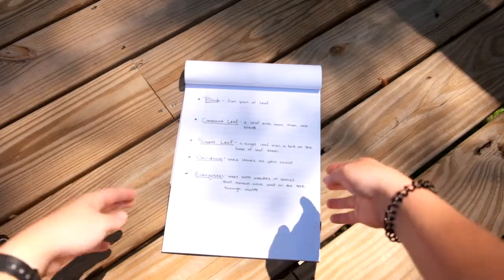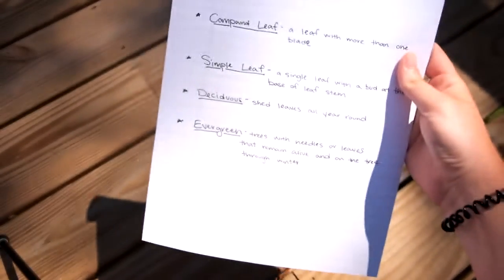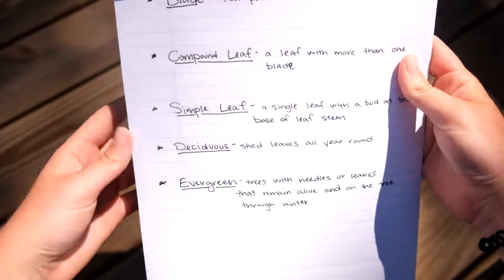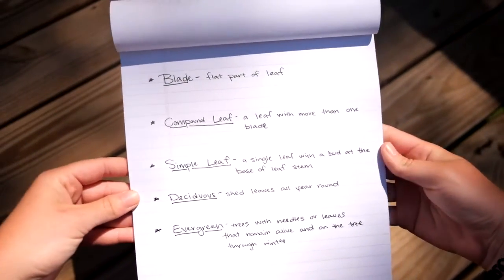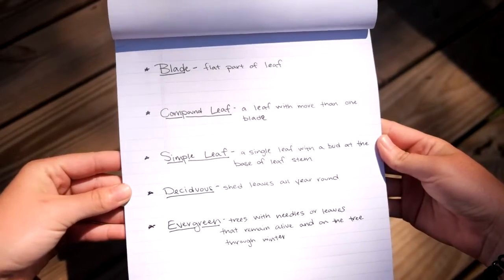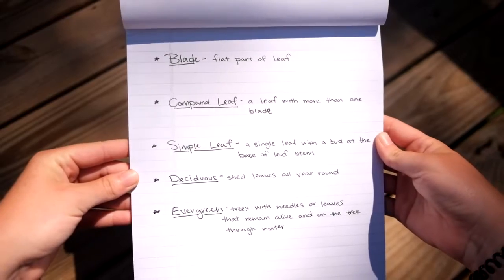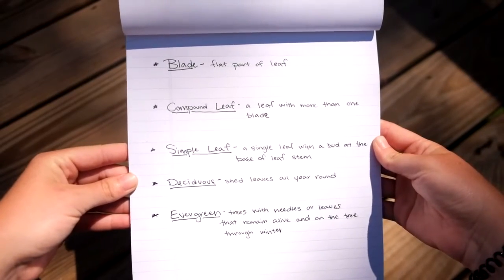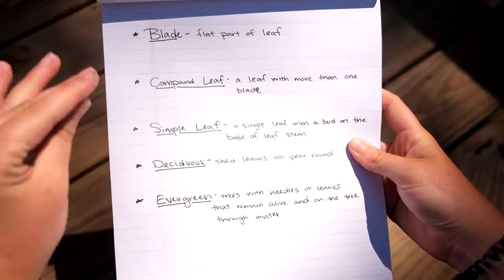Awesome. Alrighty, so right here I have a couple of vocab words that I have written out for you guys. There are 5 that we are going to focus on today. If you want to screenshot this or anything like that, you're welcome to. The first one is a blade. You may hear me say blade a lot. That is the flat part of the leaf, just the top part of that leaf.